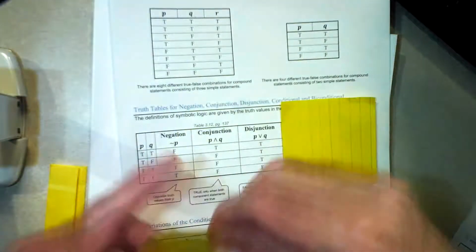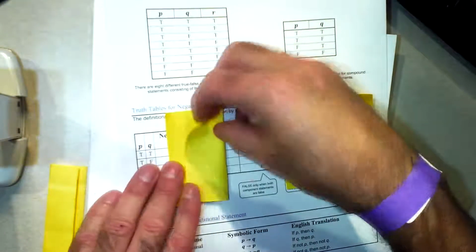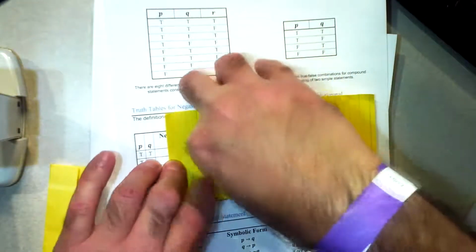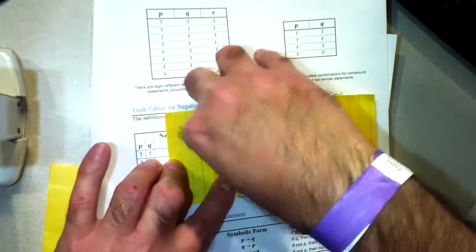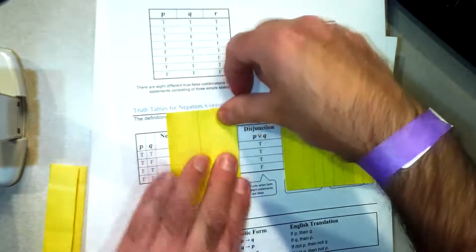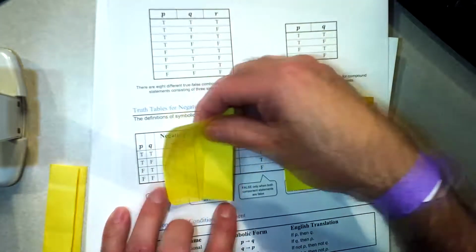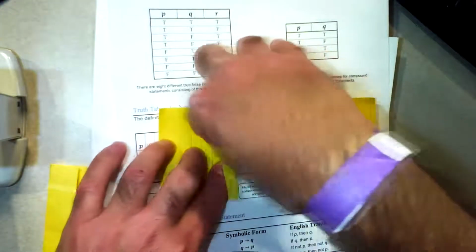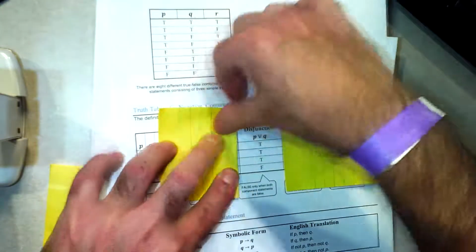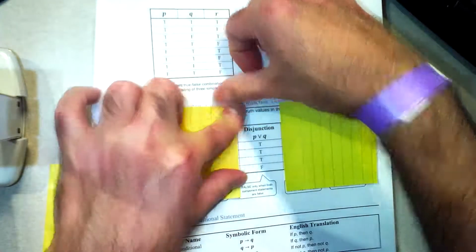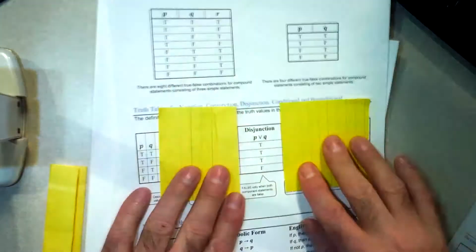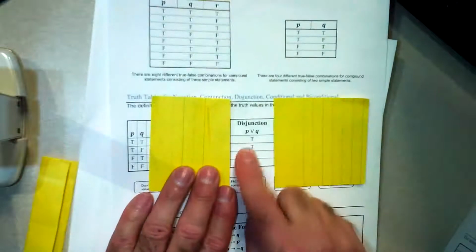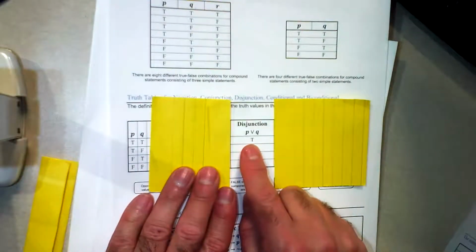I want to cover it up nicely. Close enough. Well, cover it up a little bit more. There are the results for the disjunction.